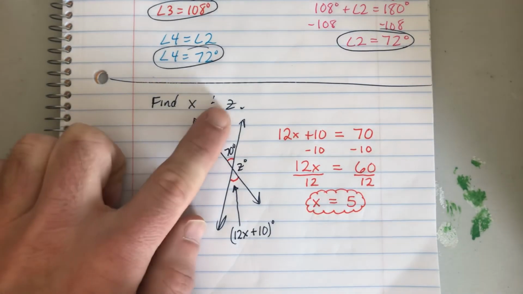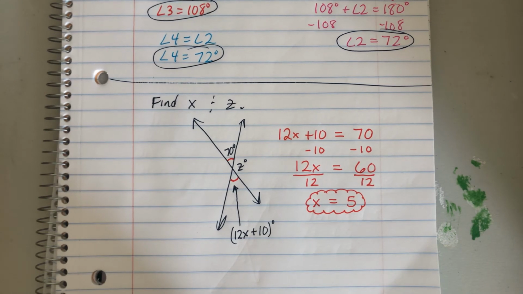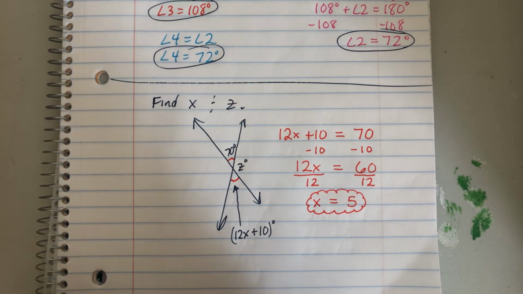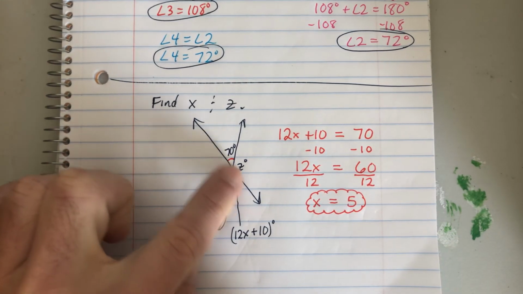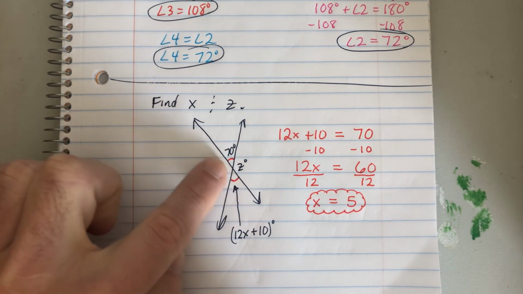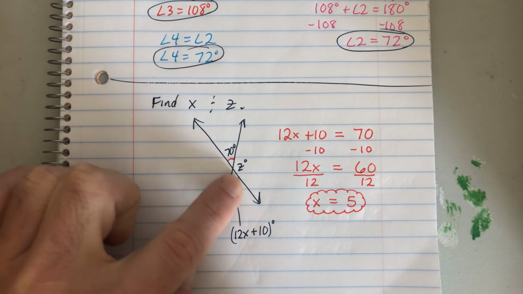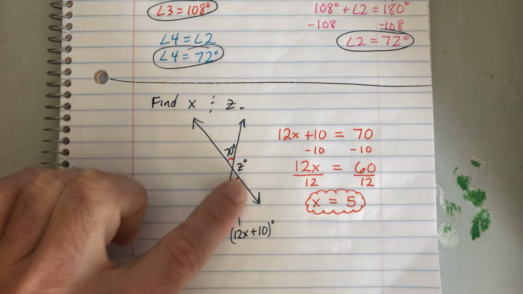Now we have to figure out the value of z. And so let's see. 70 and z, they're not vertical to each other, but they are next to each other, and they do create this nice straight line. And we know that the measurement of a straight line is equal to 180 degrees.